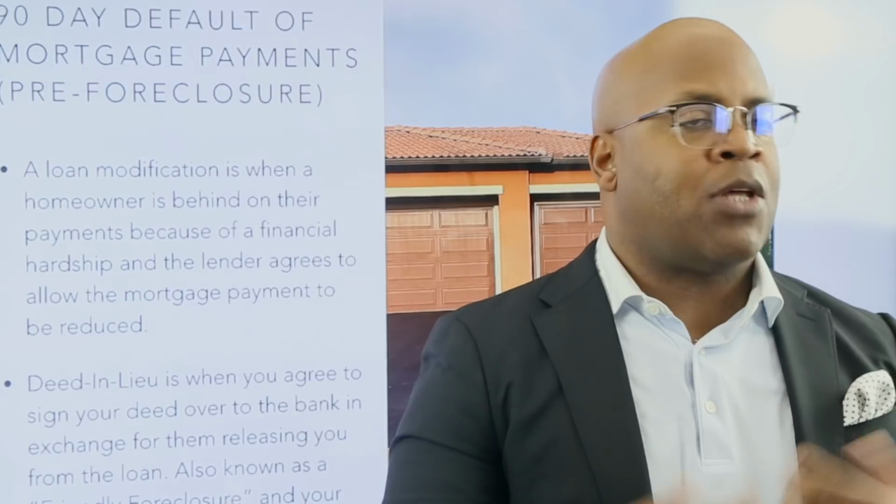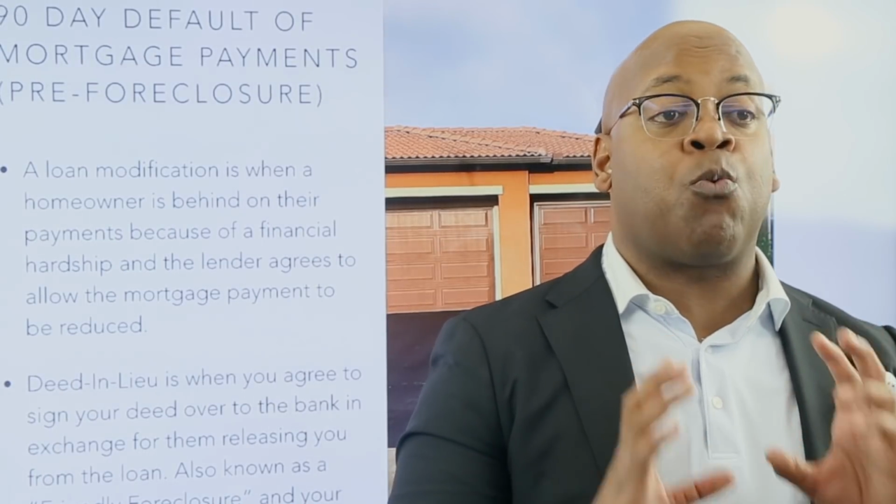So a lot of times banks will reduce the interest rate on your loan. So let's say your interest rate was at like 5%. They will reduce your interest rate in order to bring down the payment, or they can go ahead and reduce your balance if your property is not worth what it was when you purchased it.